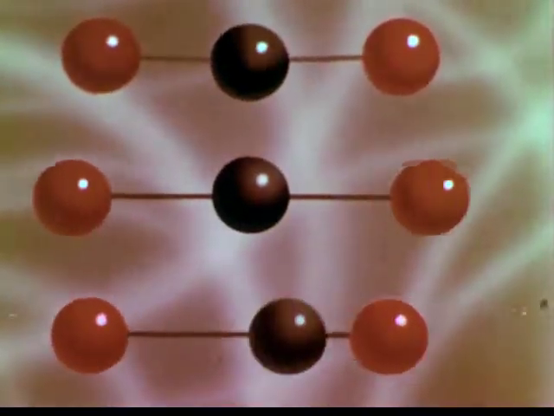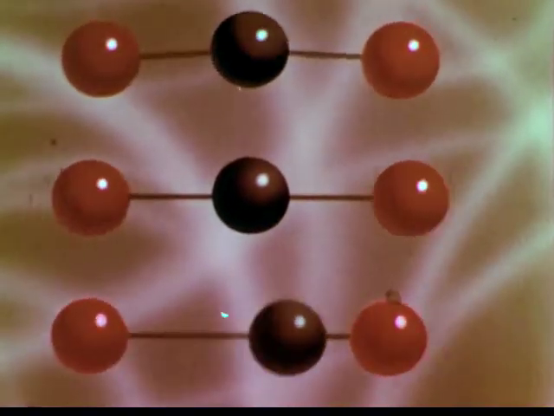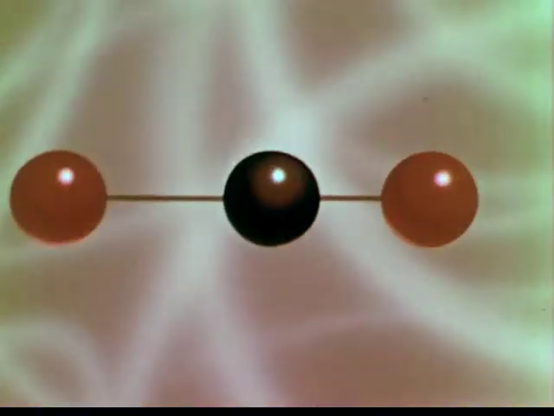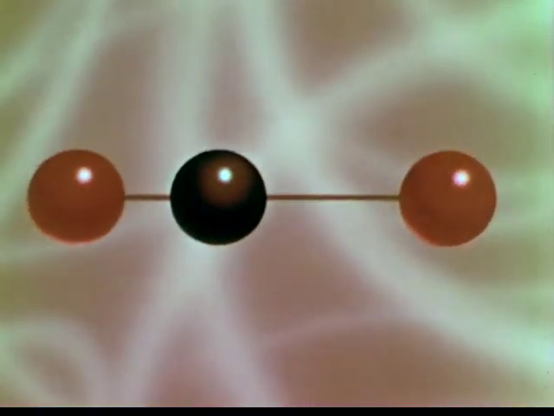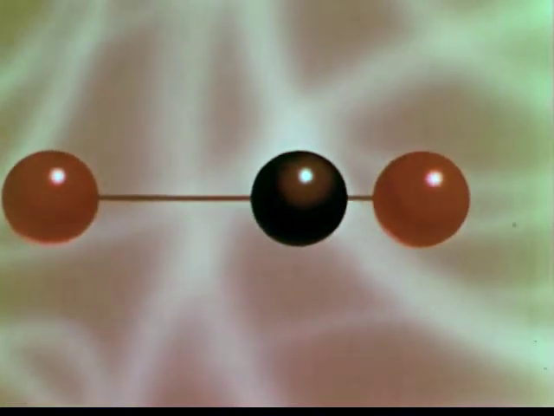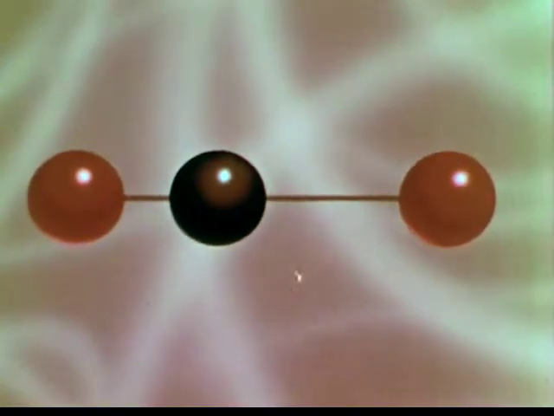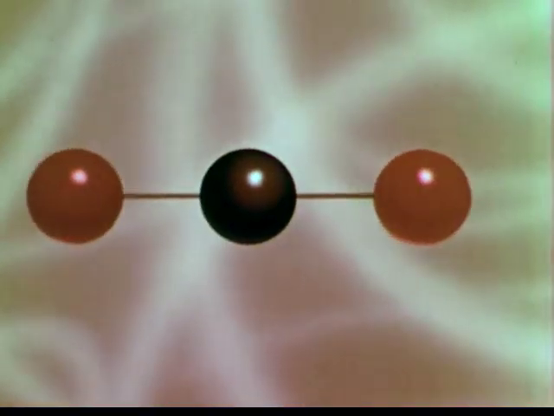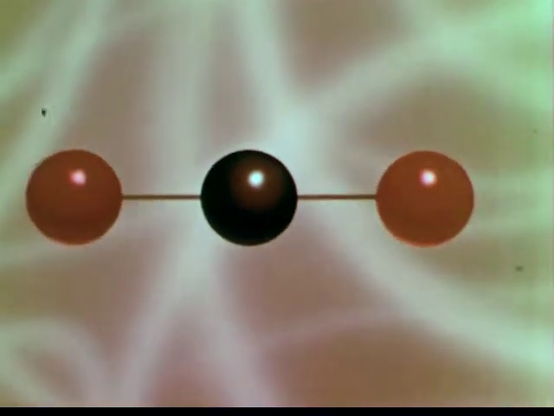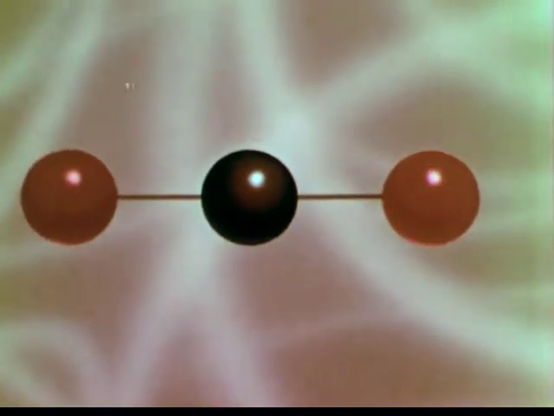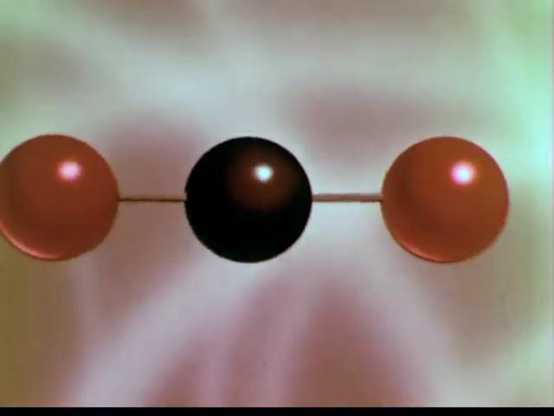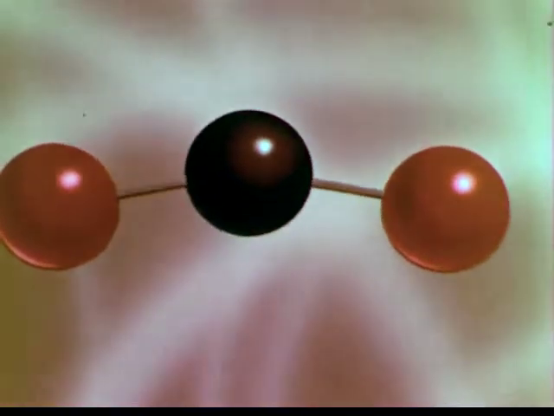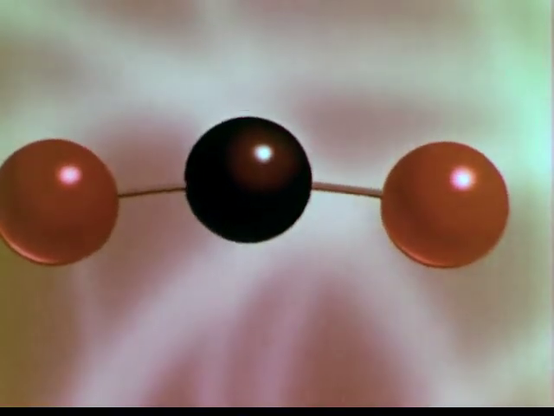We would find the same three characteristic types of motion in the actual carbon dioxide molecule. It would move like this at a frequency of 7.05 times 10 to the 13th cycles per second, the highest natural frequency of vibration. Like this at 4.16 times 10 to the 13th cycles per second. And like this at 2.00 times 10 to the 13th cycles per second, the lowest natural frequency.